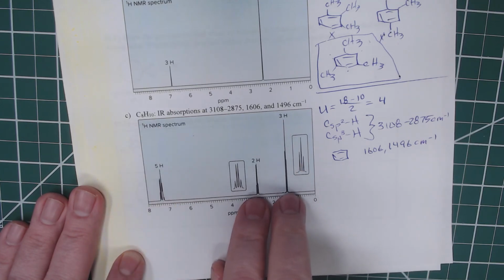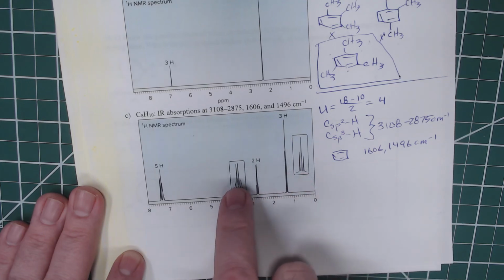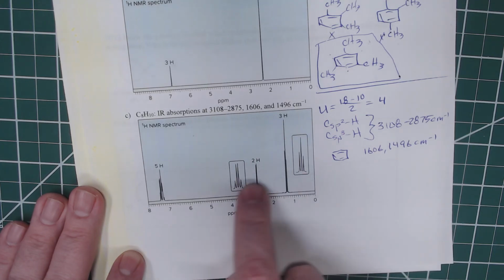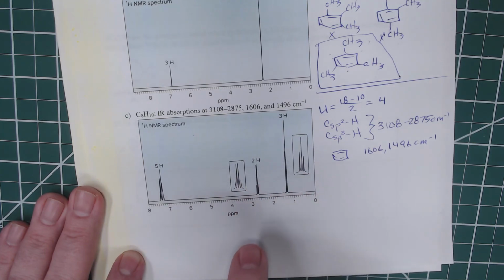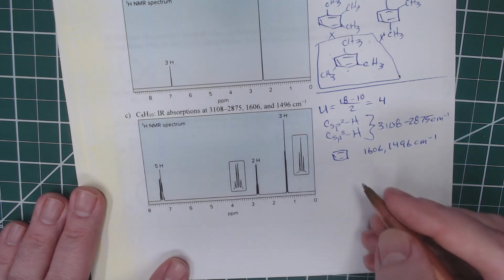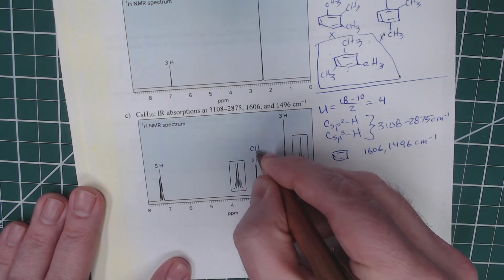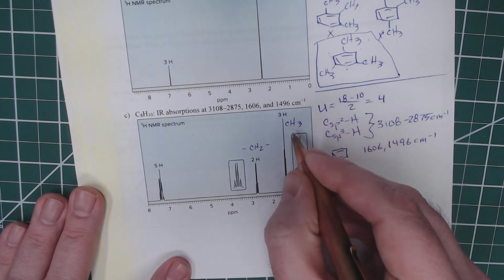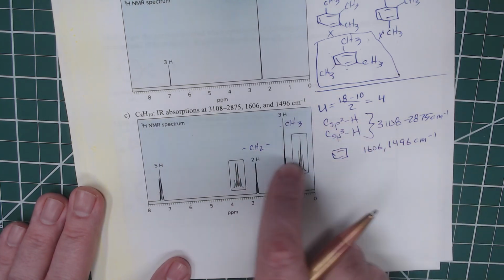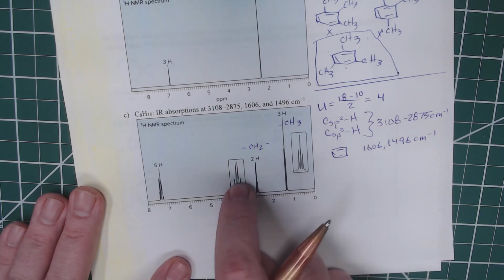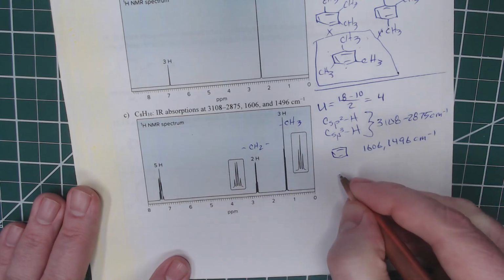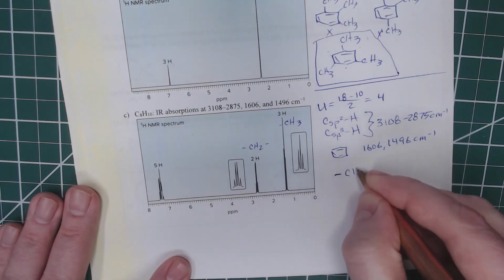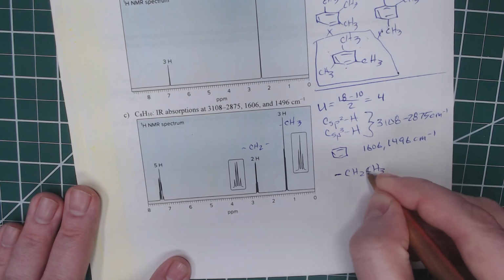If we look over here, we've got a quartet and a triplet because these must be coupled to each other. And when we have a quartet and a triplet, that is a typical pattern of an ethyl, where this is the CH2 and this is the CH3. This CH3 is adjacent to that CH2. That's why this one is a triplet. This CH2 is adjacent to that CH3. That's why that one is a quartet. So that is a typical ethyl pattern, CH2, CH3.